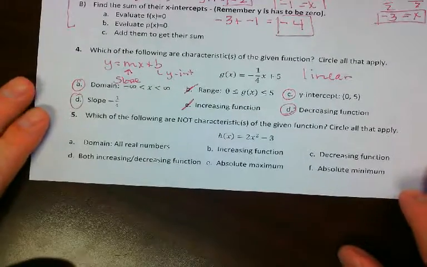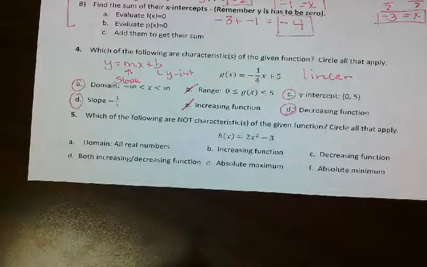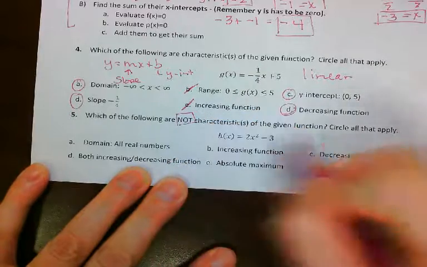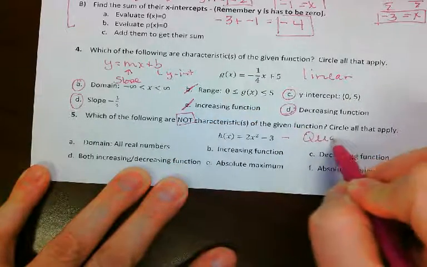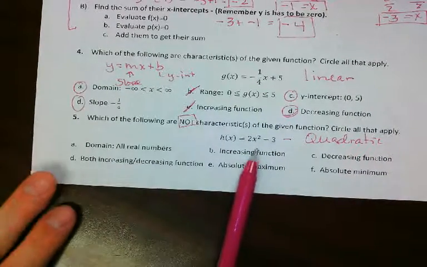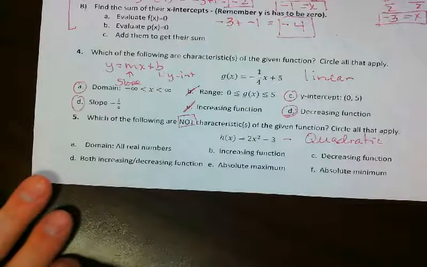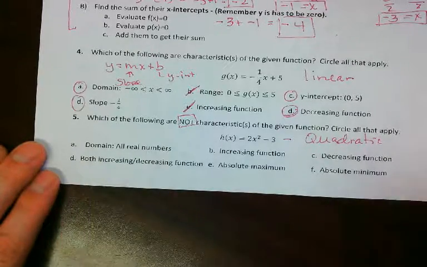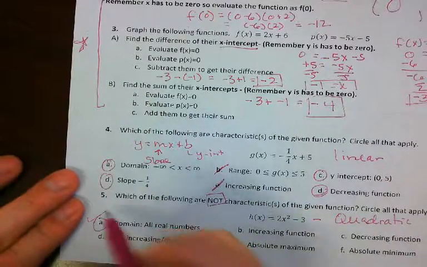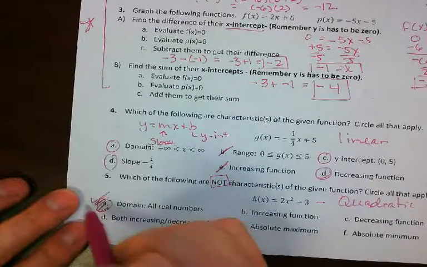Now, problem number 5. We have to be kind of careful, so let's read it. It says, which of the following are not characteristics of the given function? Circle all that apply. So, when you look at this, I like that. We already analyzed it. It's a quadratic function. In this quadratic function, what do we know about the domain of a quadratic function? It's what? All real numbers, right? We already talked about domain of a quadratic function, all real numbers, right? It's very similar to a linear and to an exponential. So, all real numbers, that's true, so I don't really want that one yet. I don't want to circle it. I just want to check it.